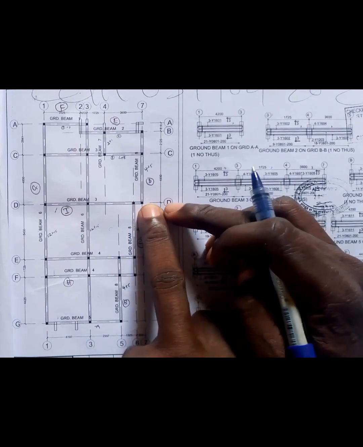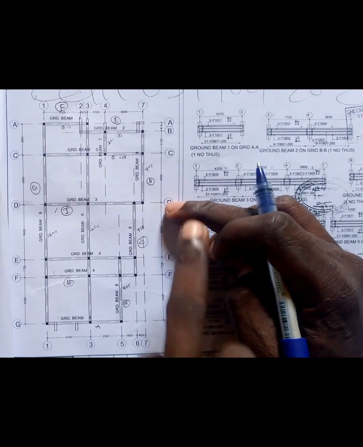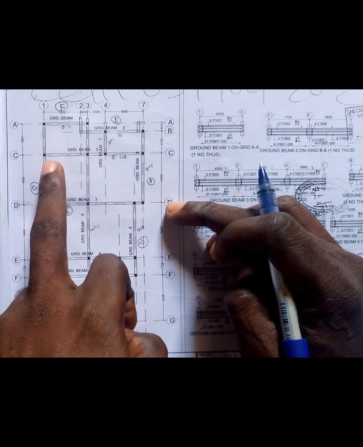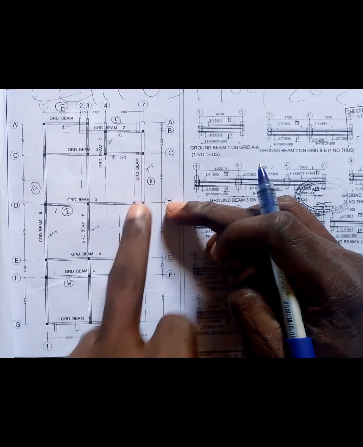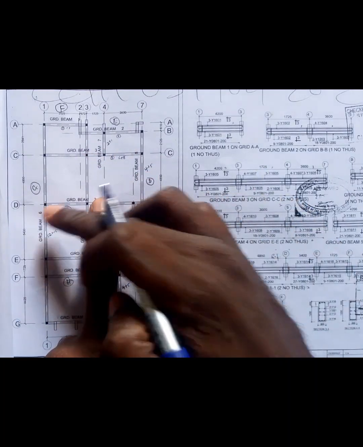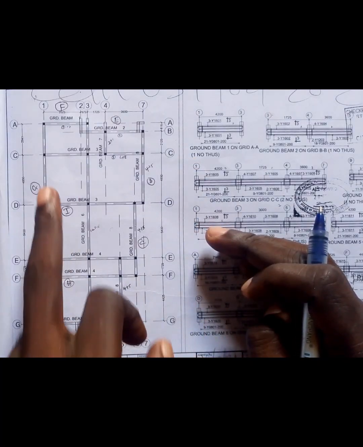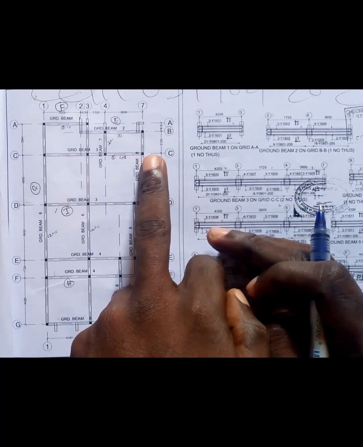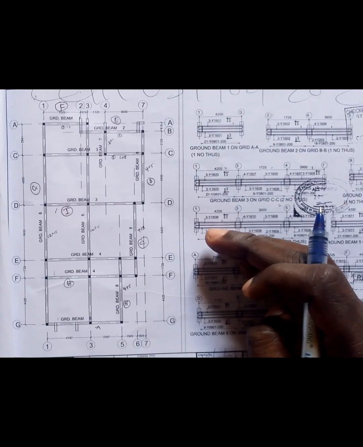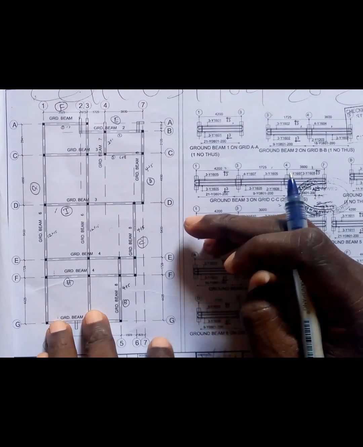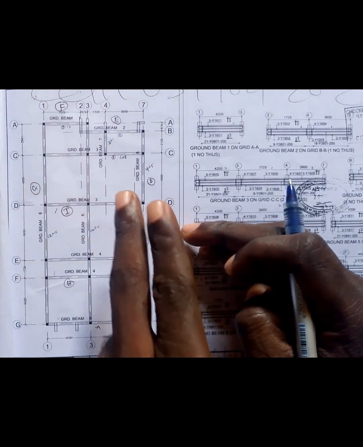But if you look at this plan, ground beam 3 is not just one, it's 2. You see this other beam spanning from here to here. So you have ground beam 3, DD, and ground beam 3, CC. So this ground beam 3 is horizontal. Then the next thing for you to do is also identify beams running vertically.